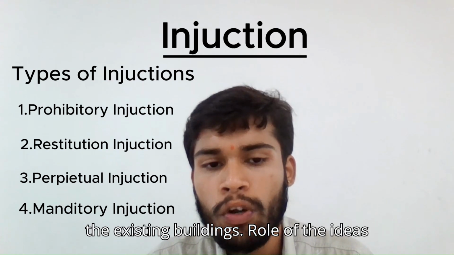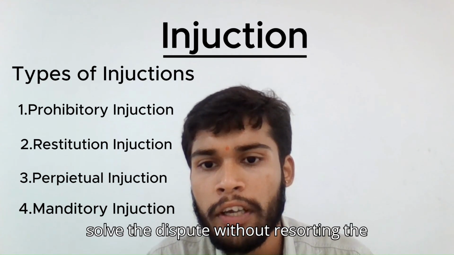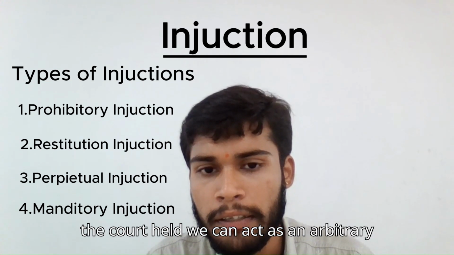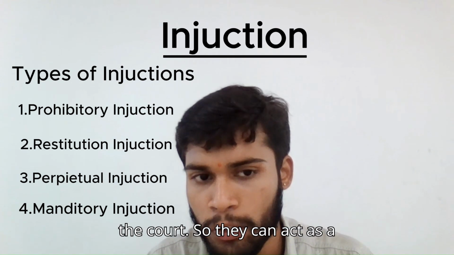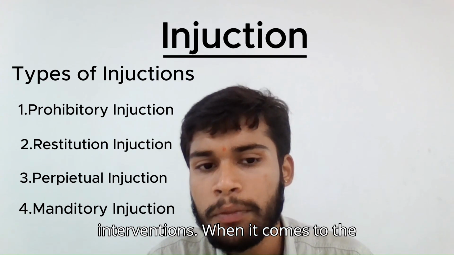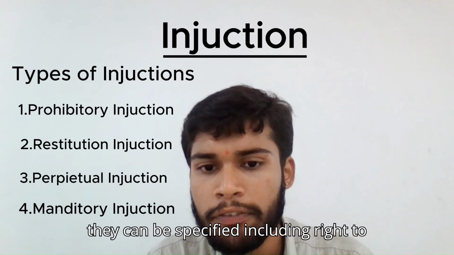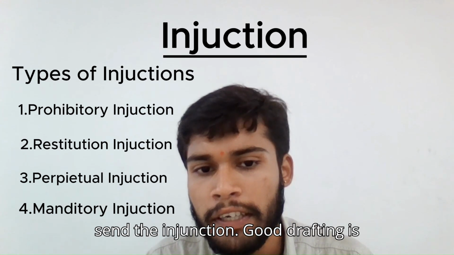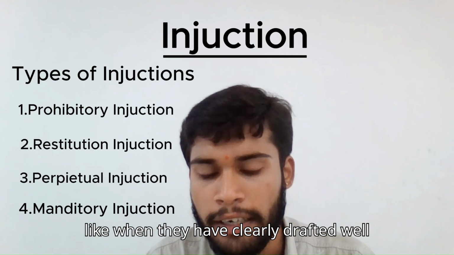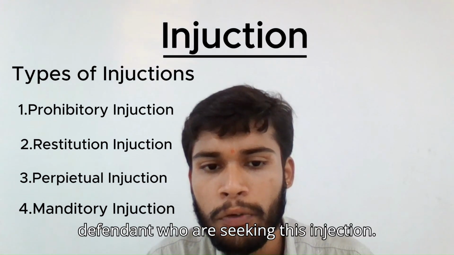Role of ADRs: they are arbitration and mediation. They help the parties solve the dispute without resorting to court orders, to save time and cost. Even though the court holds the exclusive power, they can act as an arbitrator to solve the issue without getting into the court. So they can act as a supplement, but not replace judicial intervention. When it comes to the importance of ADRs, if the contract is well drafted, they can be specified, including the right to seek an injunction. Good drafting also reduces the likelihood of disputes. Then the clear clause means that when they have clearly drafted well, all those hearings will be on the side of the defendant who is seeking the injunction.